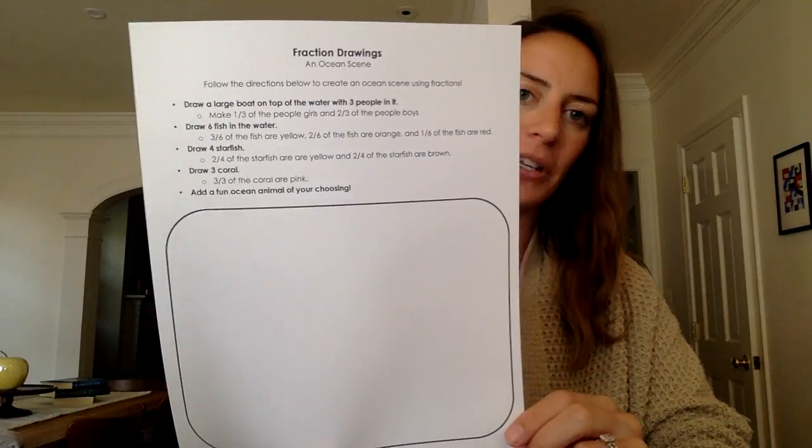The one I'm going to model for you looks like this. Yours is going to look very similar. Mine is an ocean scene. The directions say, follow the directions below to create an ocean scene using fractions. So it's really fun because it's math and it's drawing. I only have this purple, so I'm going to use purple. The first direction says, draw a large boat on top of the water with 3 people in it. There's my whole, my 3.